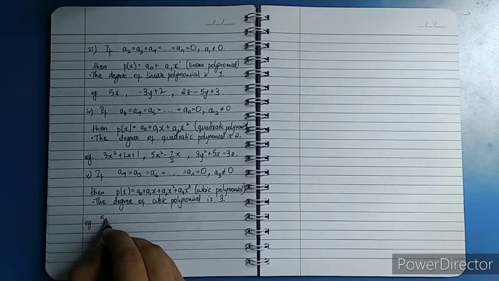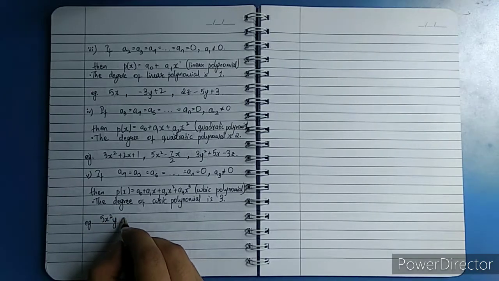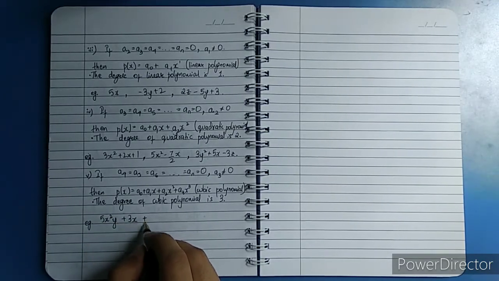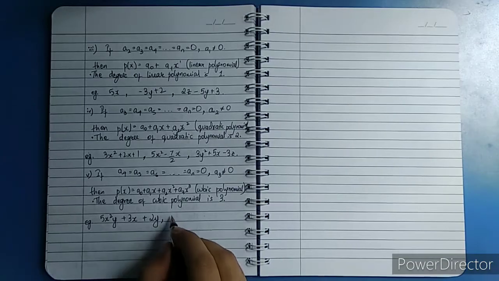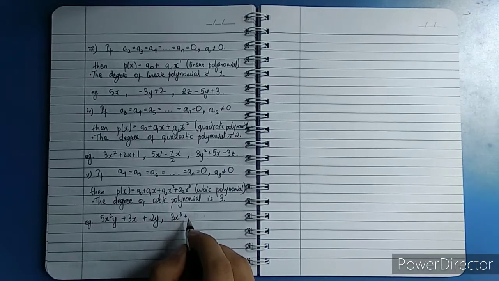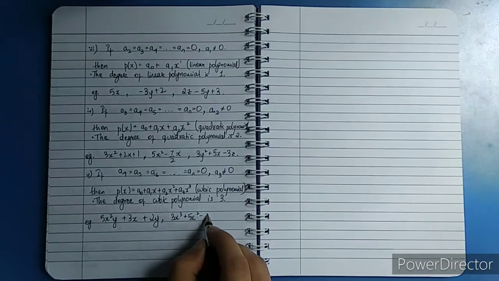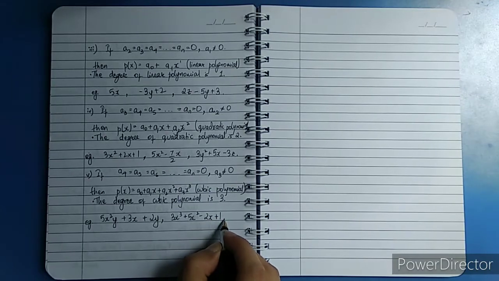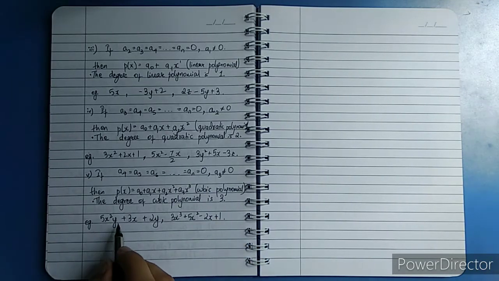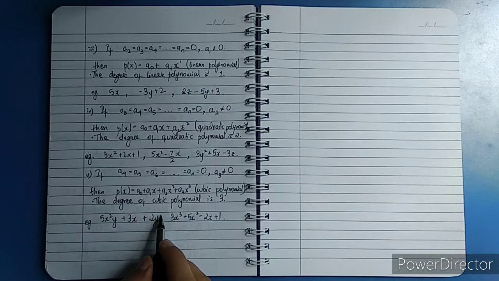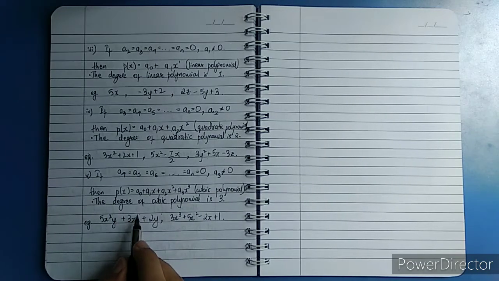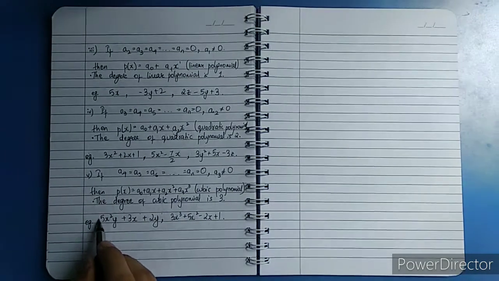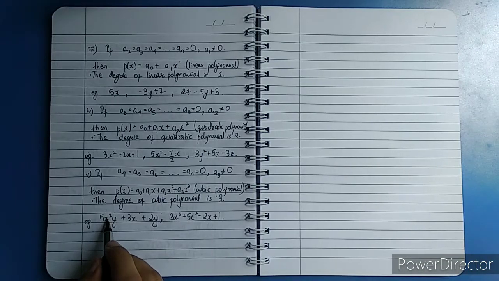Example: 5x square y plus 3x plus 2y, 3x cube plus 5x square minus 2x plus 1. Okay, over here this is a cubic polynomial. Here power of y is 1, power of x is 1. In this one term only, what is happening is the power of x is 2 and the power of y is 1.